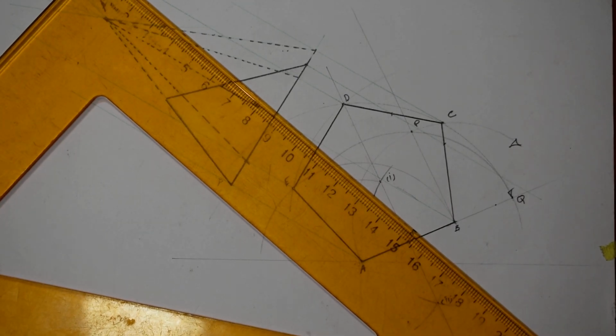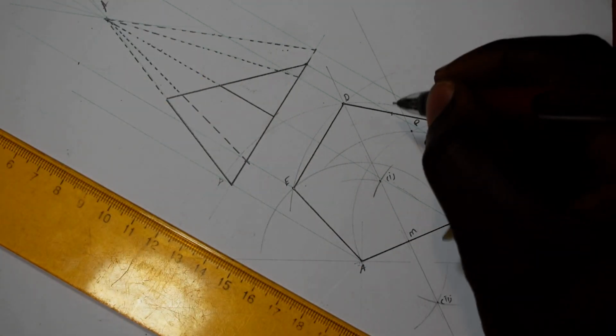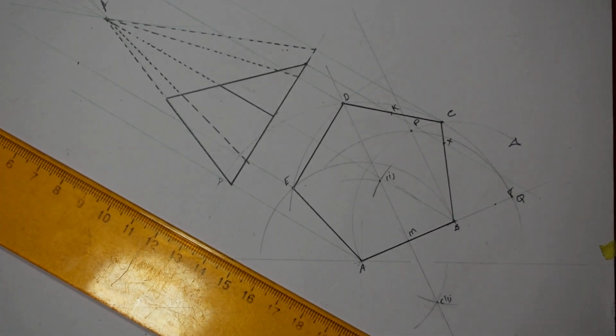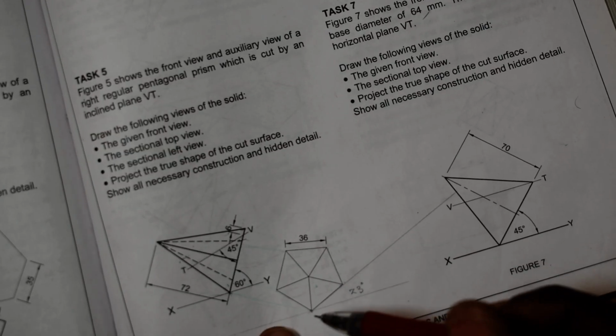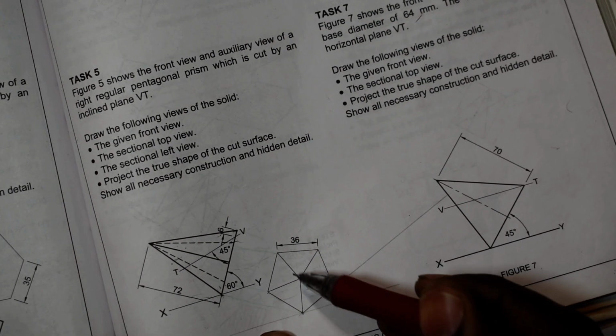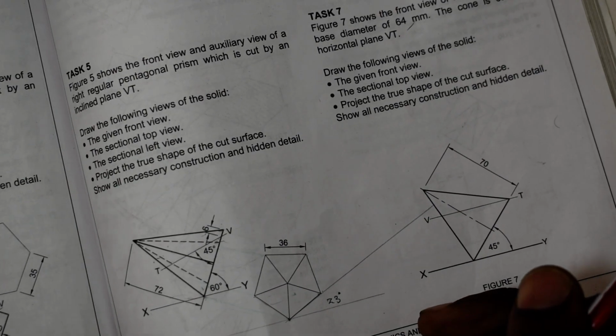You understand? So that point, I can decide to give it a name as kx. It is very much important, that point. So now let's figure out this one, because it is very much important. If you look at your auxiliary view, it has got these lines. Let's figure out the center of our auxiliary hexagon.